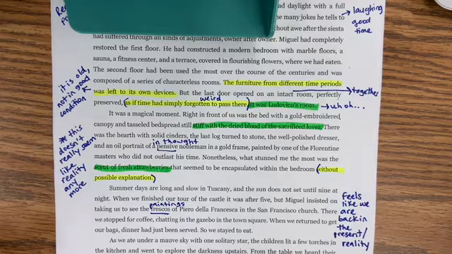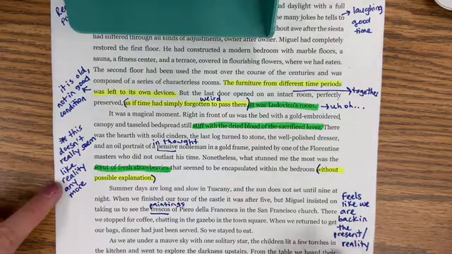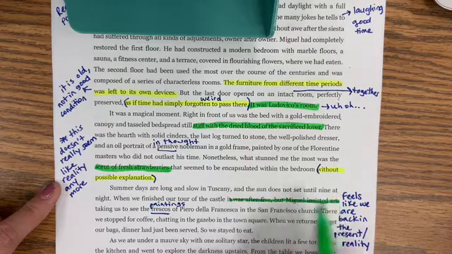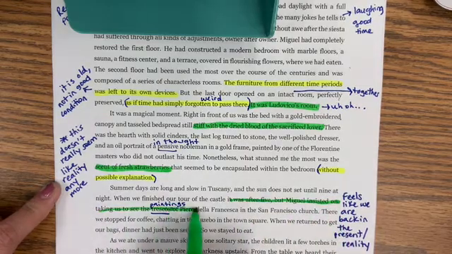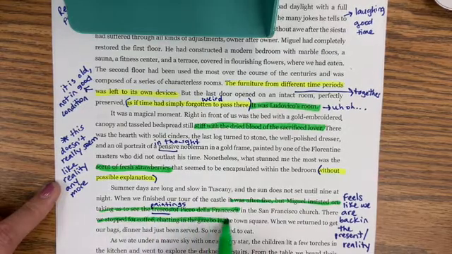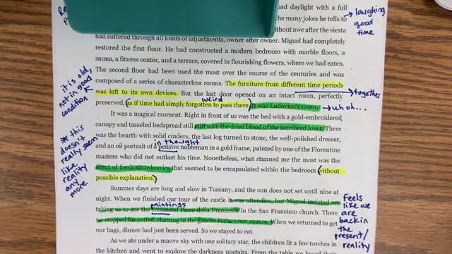And I'm going to use the explicit evidence to support that, with him saying it was after 5, but Miguel insisted on taking us to see the frescoes. We stopped for coffee, chatting in the gazebo. That's all explicit information. It's obvious. We're not really having to dig deeper in that. It's not really implying anything to us.